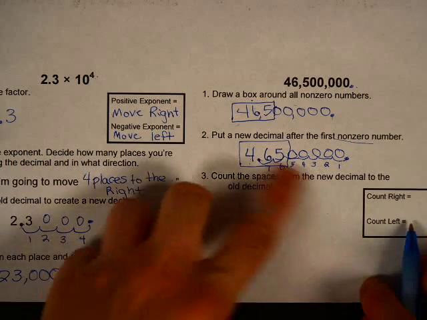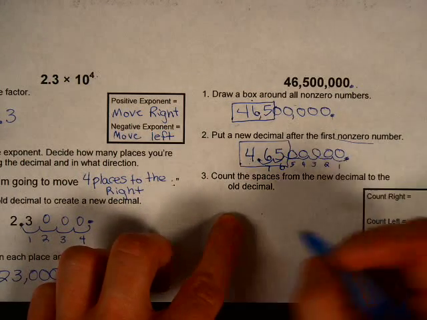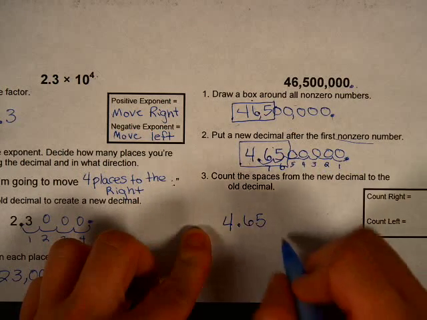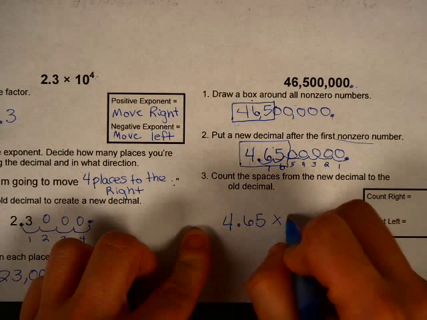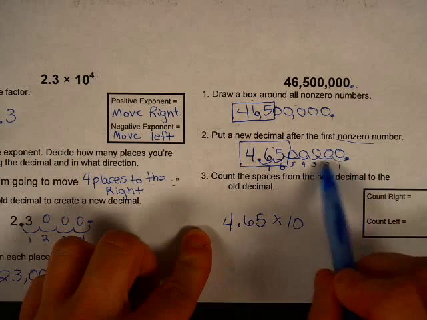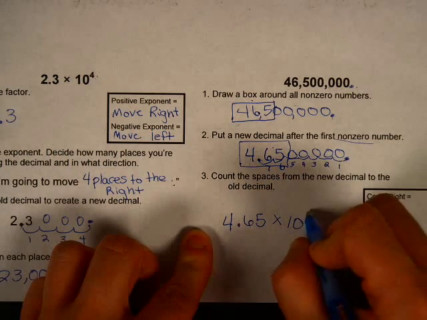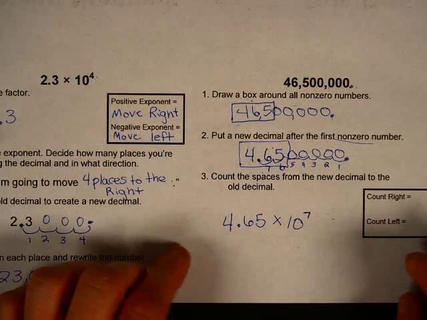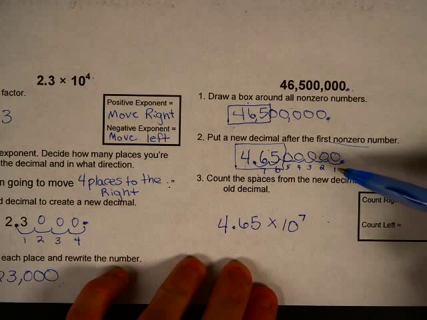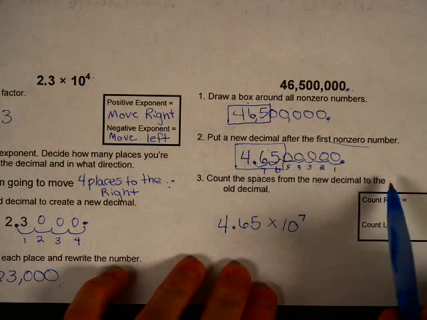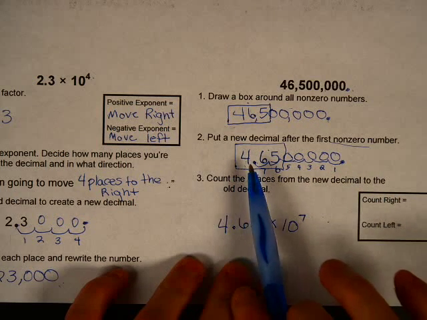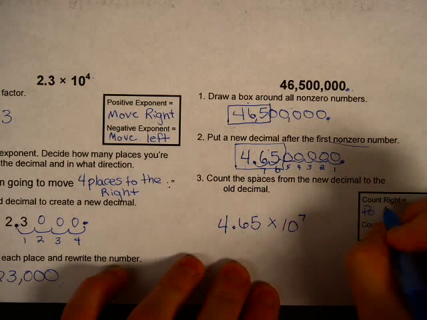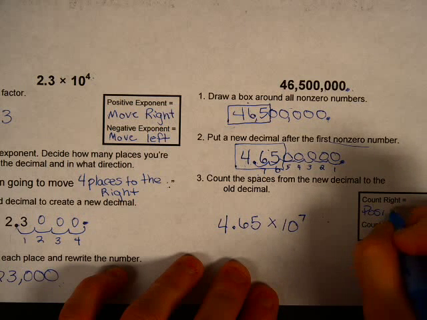Okay? And it says count the spaces of the new decimal. Well, we did that. It went 7 spaces. So we're just going to rewrite our significant digits with that. And that is going to be our exponent. So it's always times 10s because we are counting. But we move 7 spots, so it's going to be an exponent of 7. Okay? So if you are counting to the right, if you've gone from this digit this way to the right, you're positive. In other words, if your number is really big, it's a positive exponent.